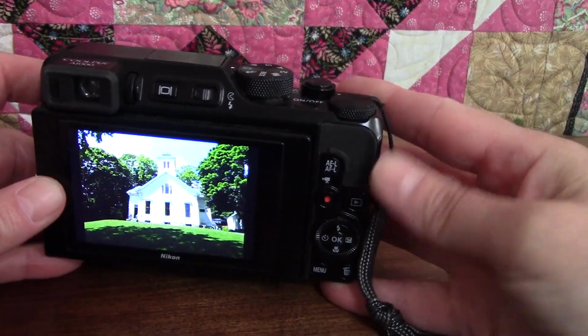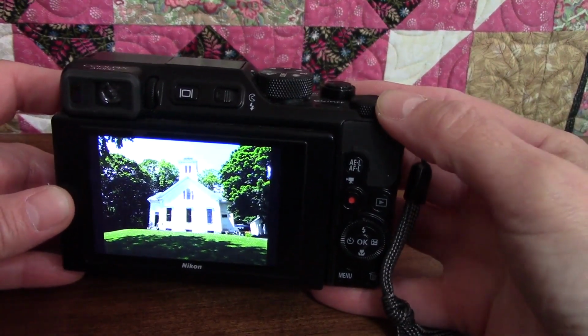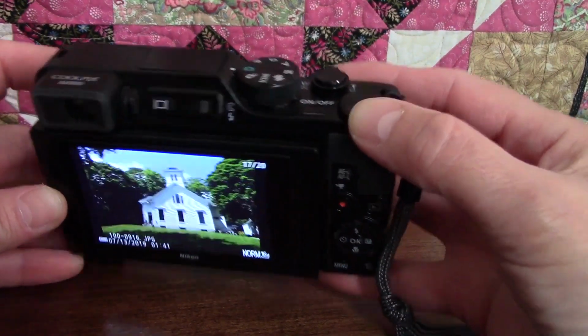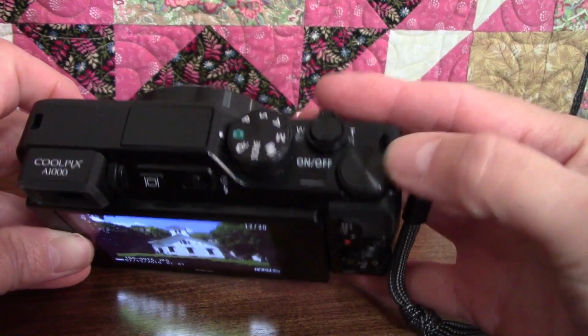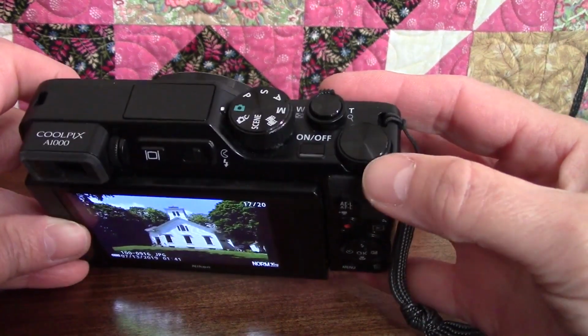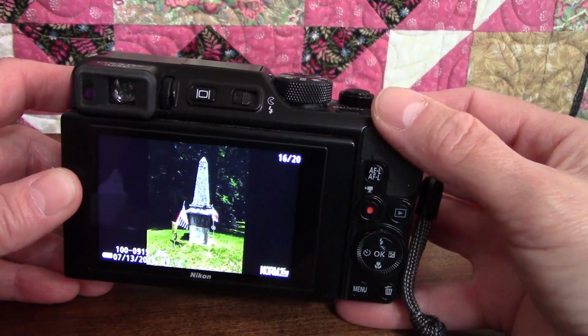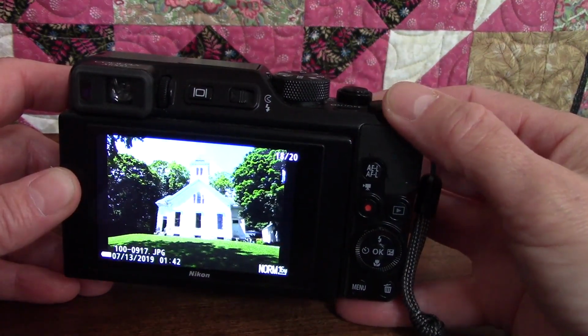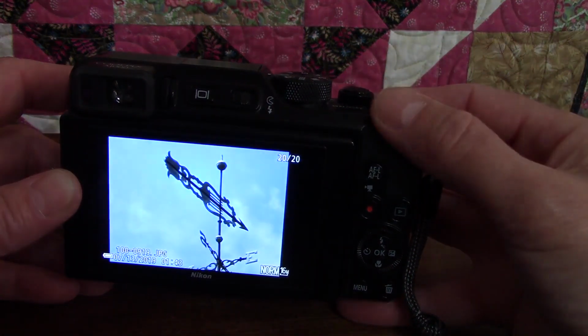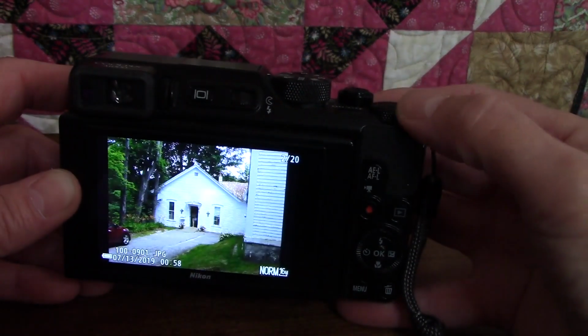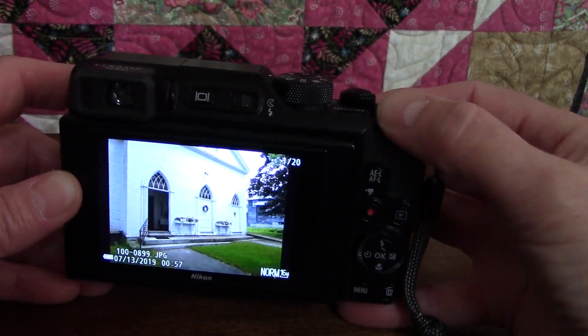There's a third way to scroll through your photos when you're in playback mode, and that is by using the command dial, this dial right here on top of the camera, and you just rotate it with your thumb and it'll go back through the photos, or the other way to go forward.